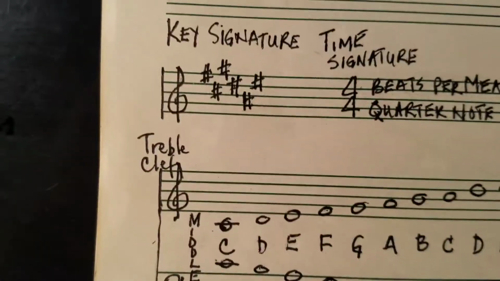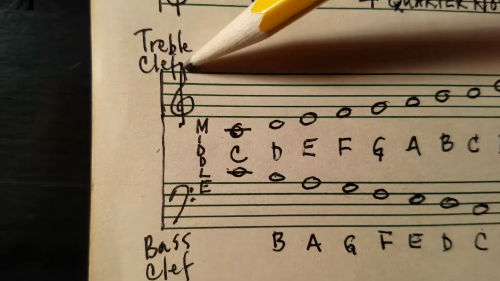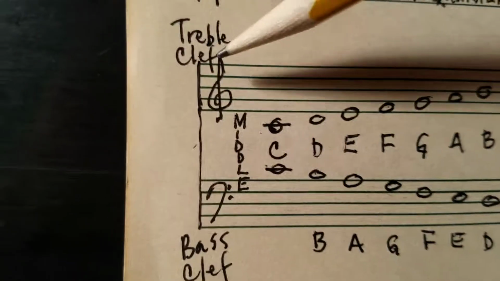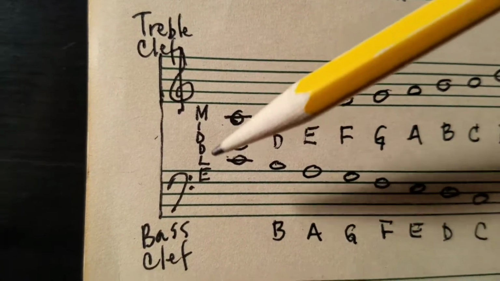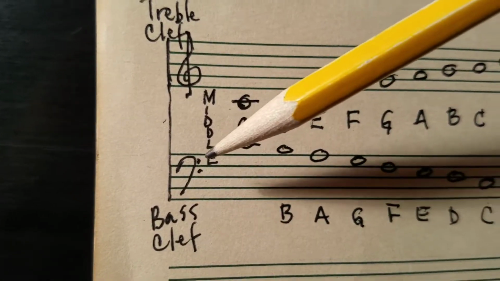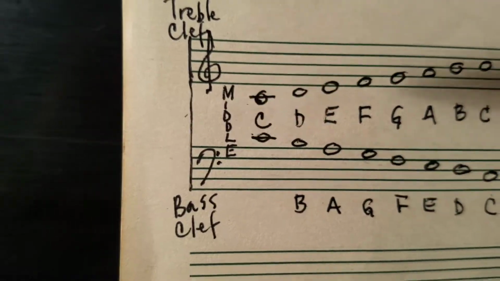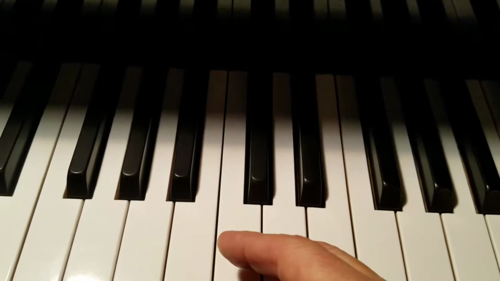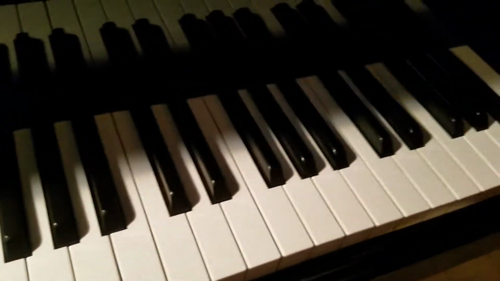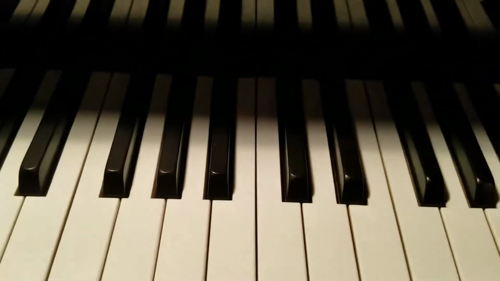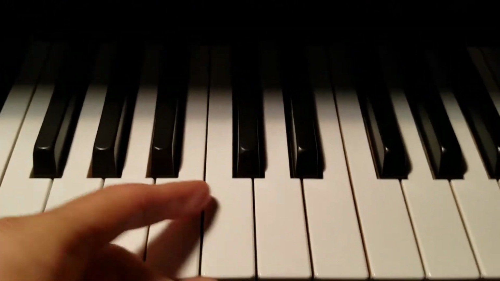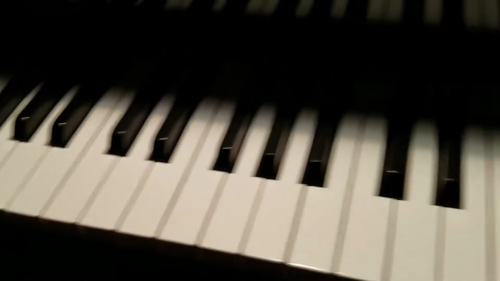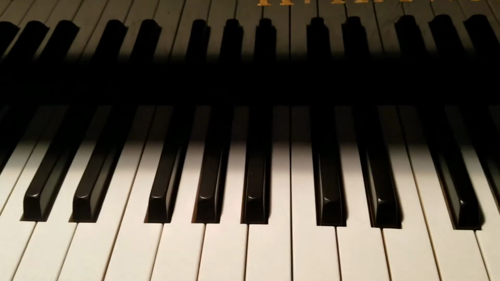There are 2 clefs. Okay, this one here is the treble clef, which is usually played by the right hand, and this is the bass clef, which is the left hand. The treble clef is usually from middle C up, that's the treble part of the piano, and then the bass is from middle C down.